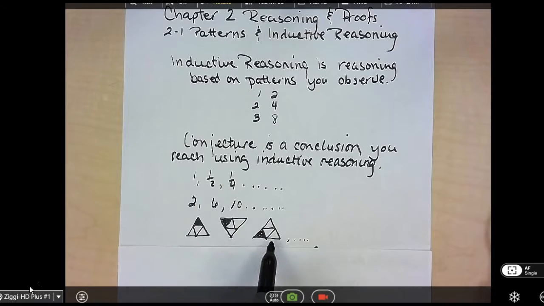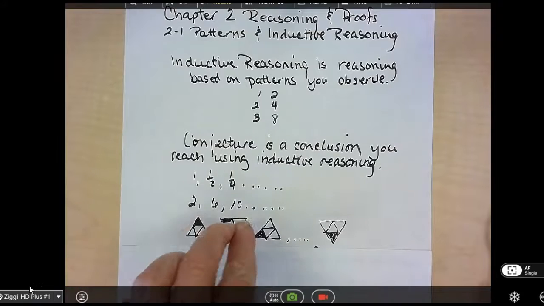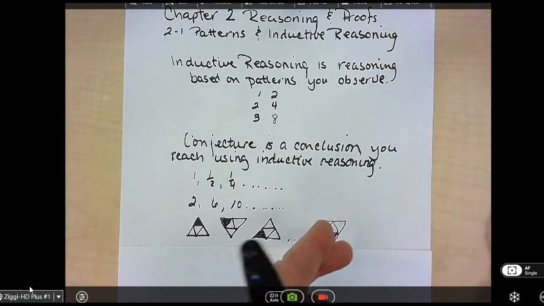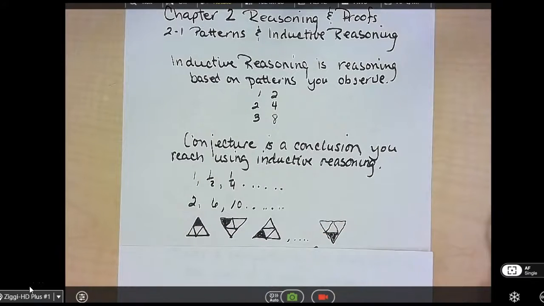So my next one, if it turned again, would be facing down with this section colored in, because all they did was turn it sideways, turn it again, turn it one more time. So our conjectures could be number-based, it could be drawing-based.